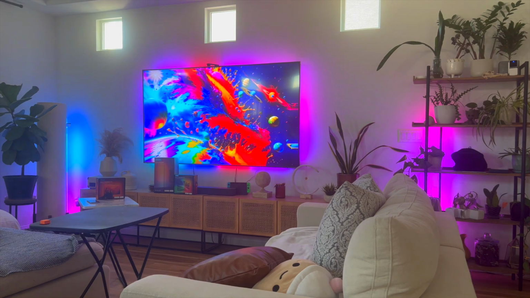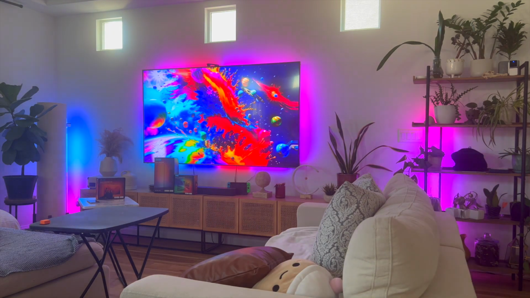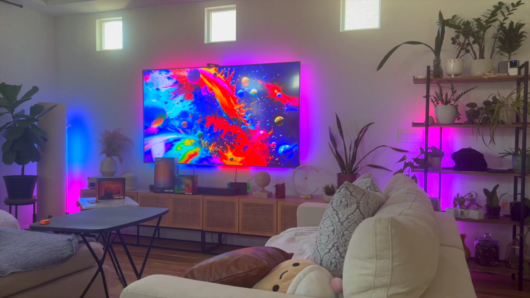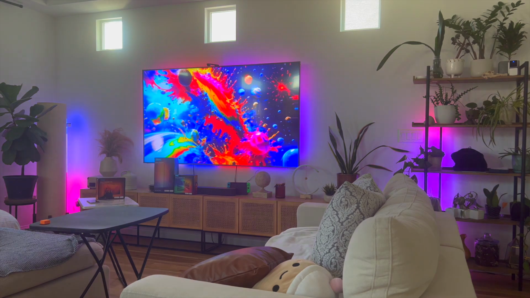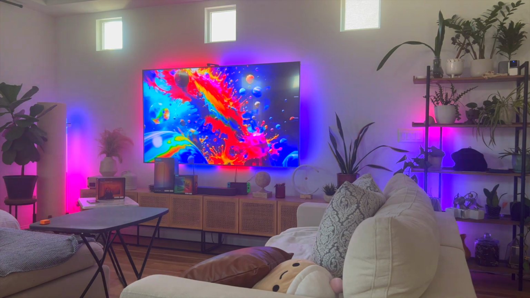And again, the setup that I'm running is two floor lamps plus one backlight. If you're interested in a setup like this, I'll leave in the description the two floor lamps and my backlight. But again, this is only one way to actually sync your lights together. There's multiple ways to do it.